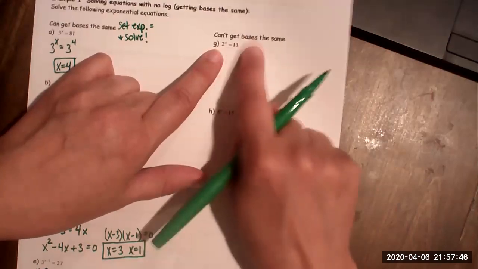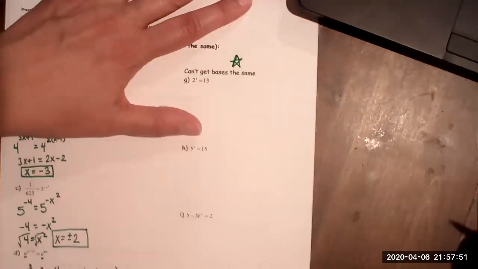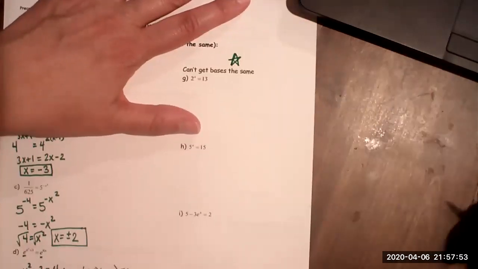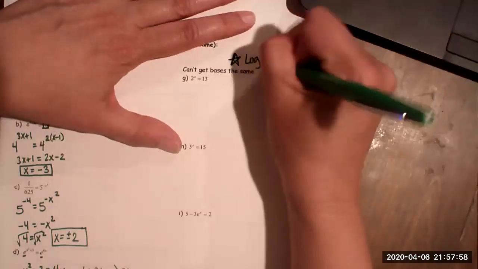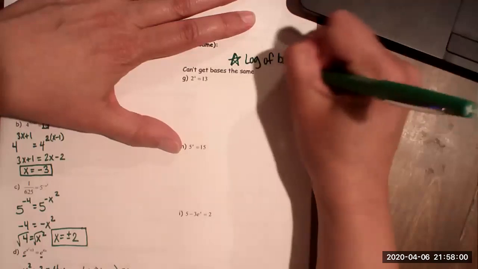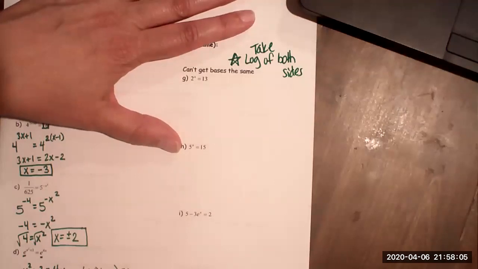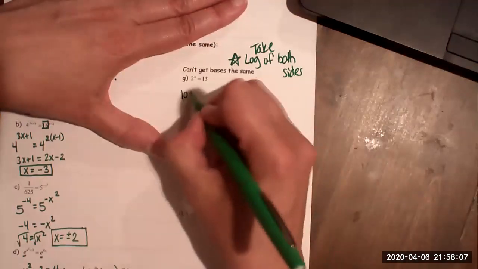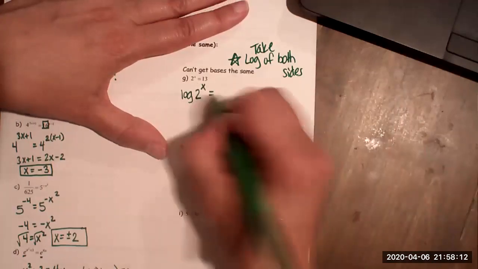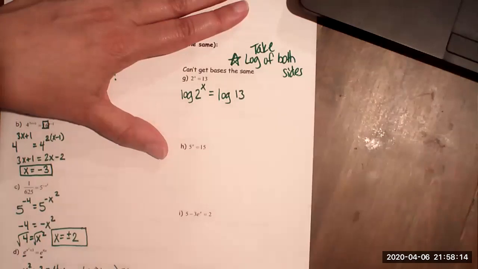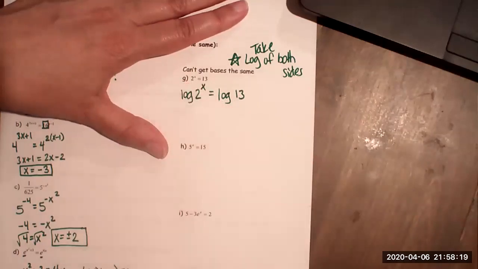So if you can't get the bases the same, this is, probably of all the log ones that we've done, the hardest to remember to do, because you just have to know, anytime this happens, you have to take the log of both sides. Okay? Take the log of both sides. All you do to do that is write log in front. Log of 2 to the x equals log of 13. I just literally wrote log in front of this and log in front of that.